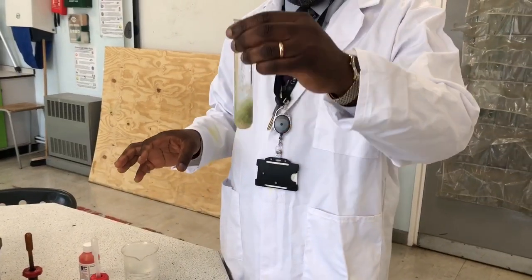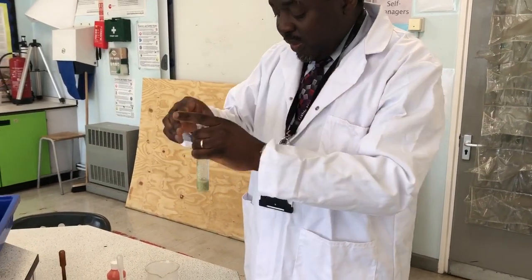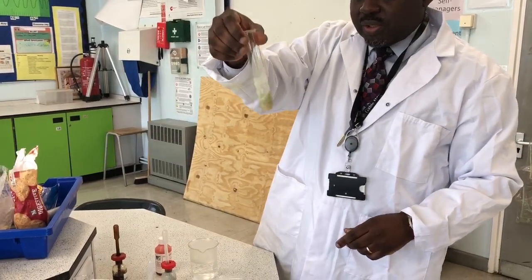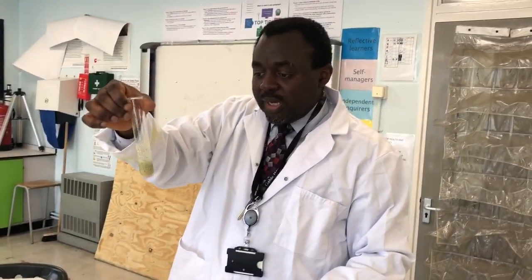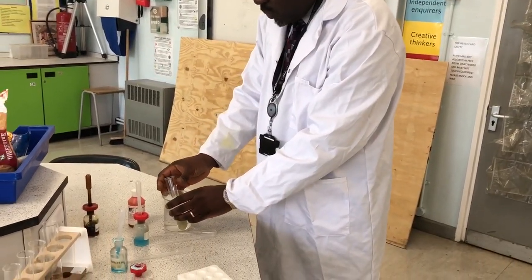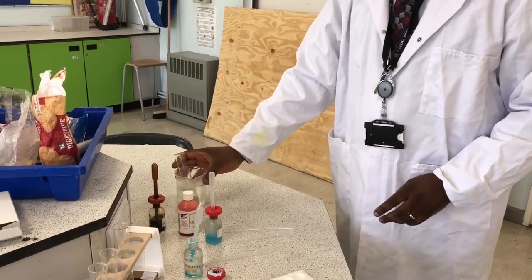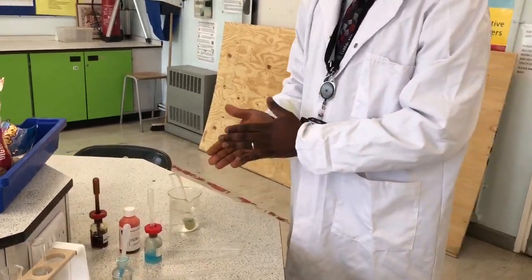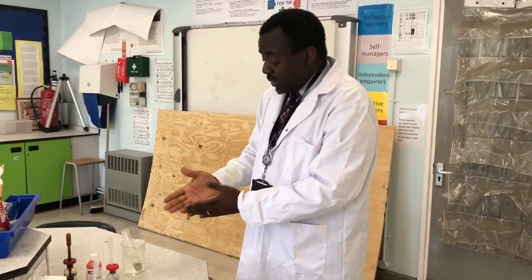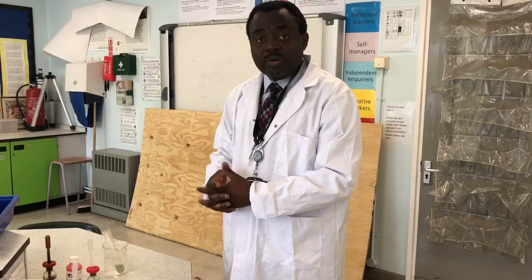Now the solution is blue because the reagent is blue. If you place the mixture of your sample and your Benedict solution in hot, boiling water for about 5 minutes, and sugar is present, then if there's a little bit of sugar, it's going to go yellow or orange.